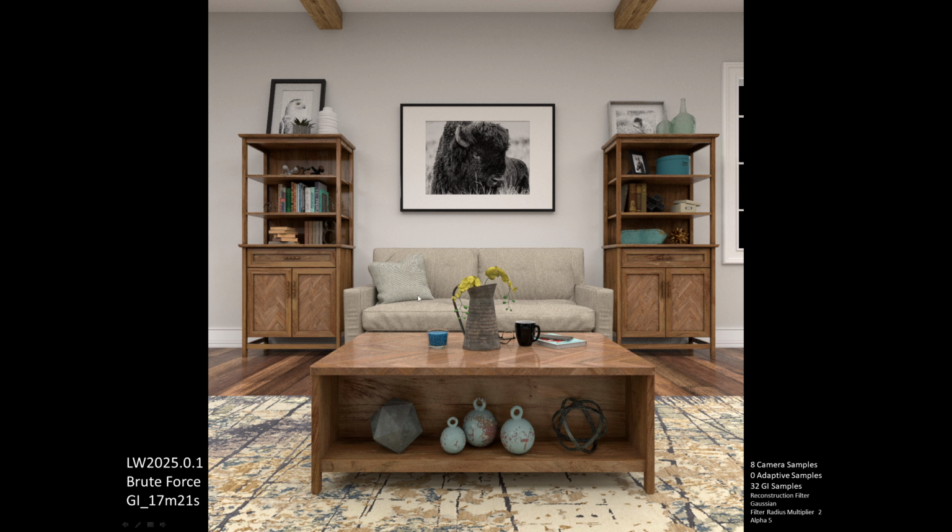And this is an exterior shot. I'm sure exterior shots with a bright sun beating down, render times will be a lot faster for that kind of a setting. So experiment and have fun.